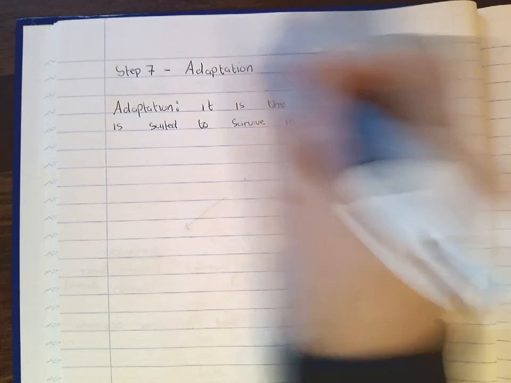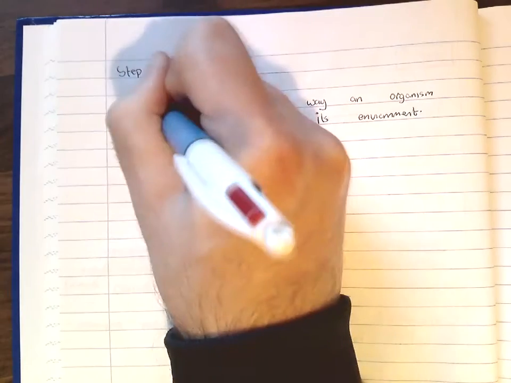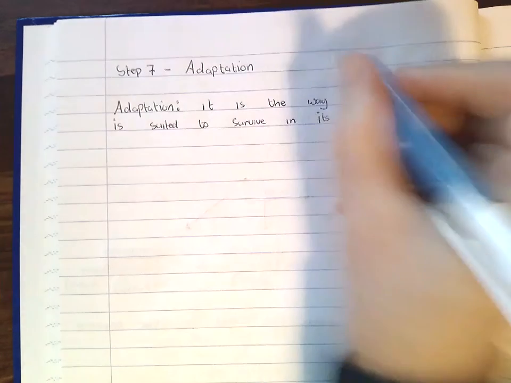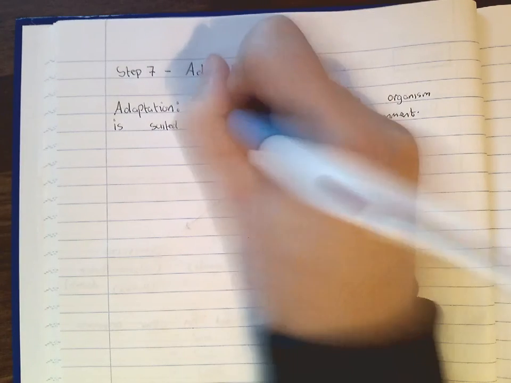So it has certain characteristics, for example, that make it thrive within its particular environment.